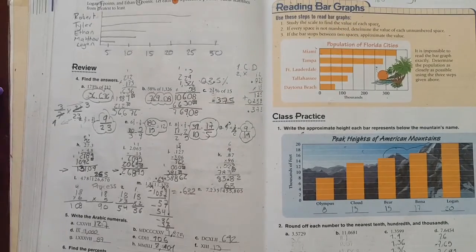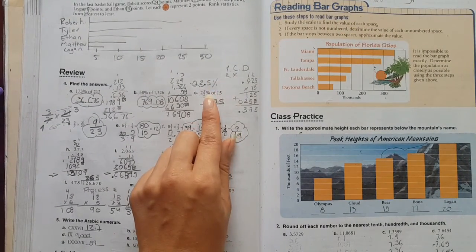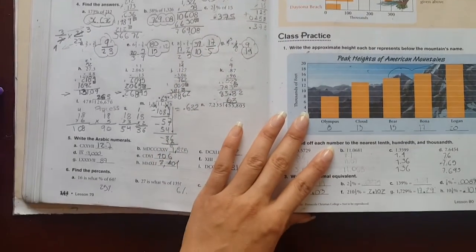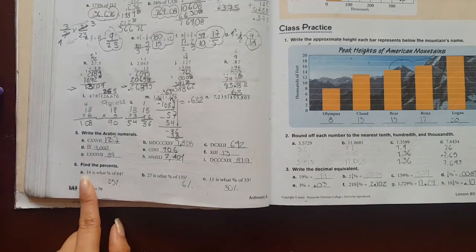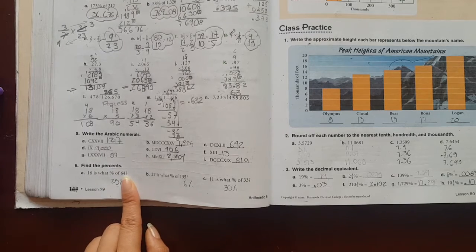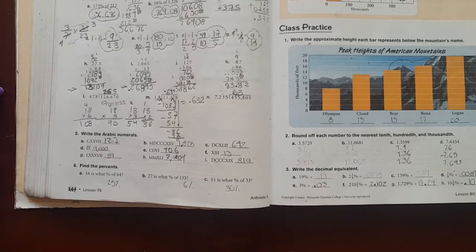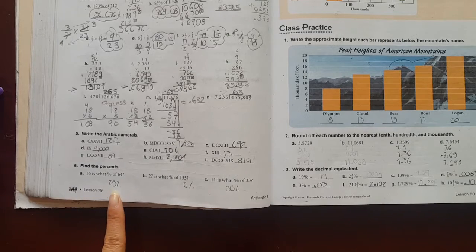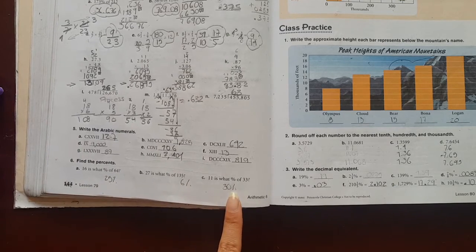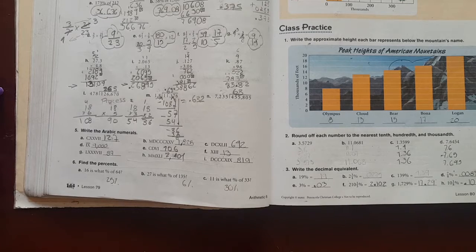Yo les decía en el primer ejercicio, la clave es, si tengo porcentaje, cambio a decimal. Acá, si no tengo porcentaje, 16 no tiene porcentaje y 64 no tiene porcentaje, ahí es cuando digo, ya, profe, el primer paso es change to a fraction, simplify, divide, and change to a percent. ¿Vale? And here I have 25%, 6%, and 30%. Right? So please write it down, everybody. Let's do it. Right now, let's do it.